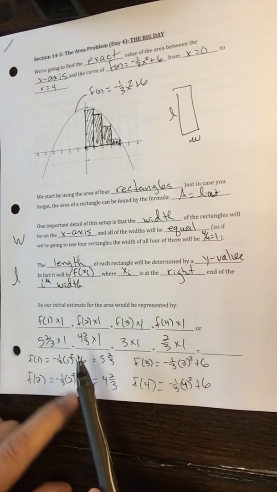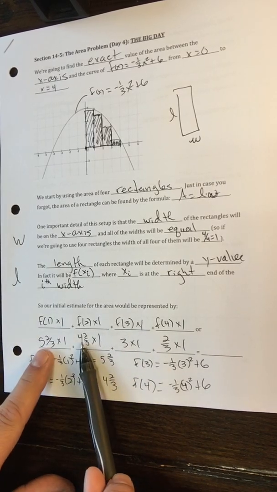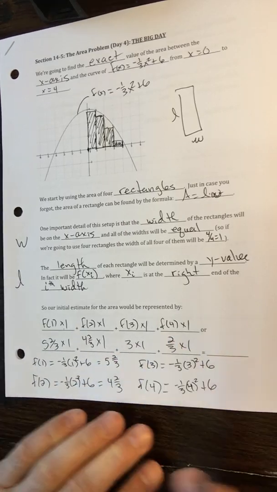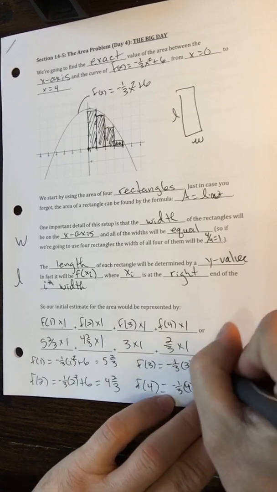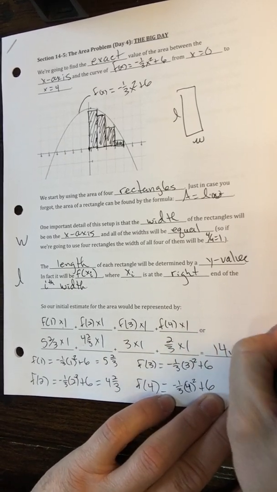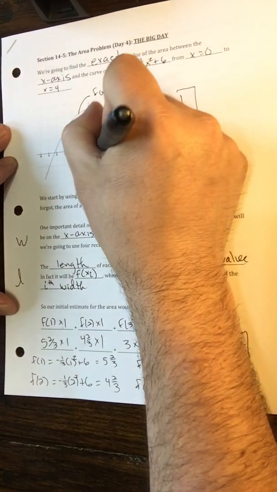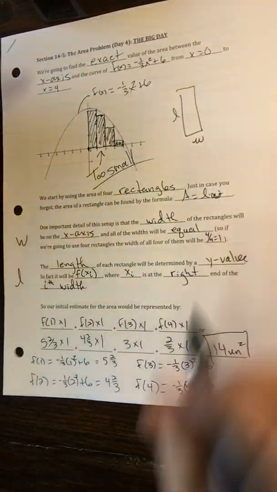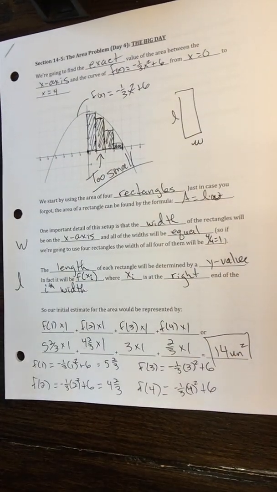So I have, let's see, 9, 10 1/3, 10, 11, 12 1/3, 12 2/3, 12 3/3. I missed one. 9, 10, 11, oh, I missed one. It's 14 units squared. All right, that's my estimate using those 4 rectangles, and I think we all can agree that that estimate is too small. The exact value is going to be bigger than 14. Agreed? Good. Go to the next page.